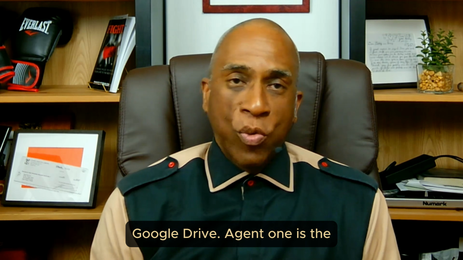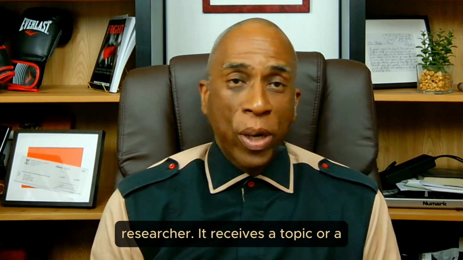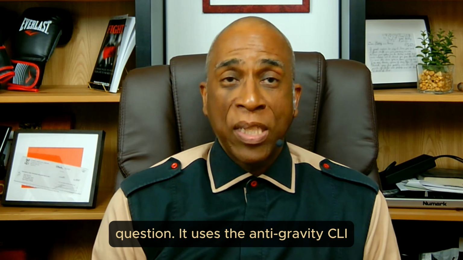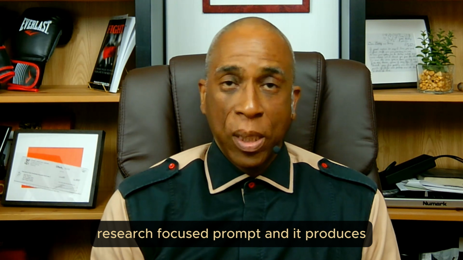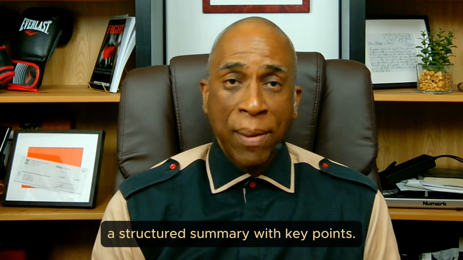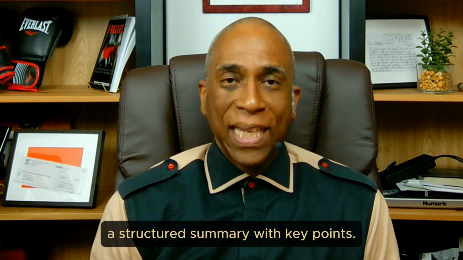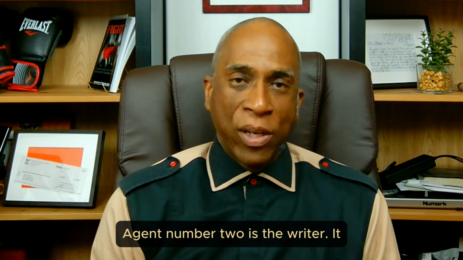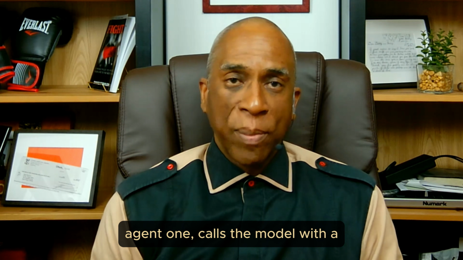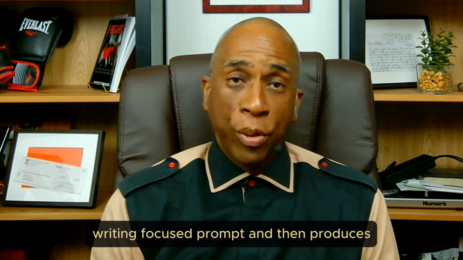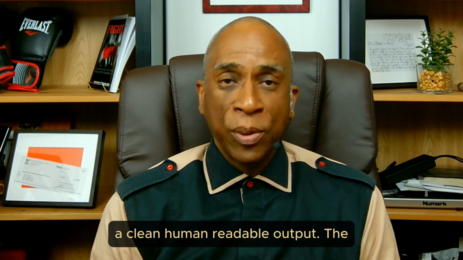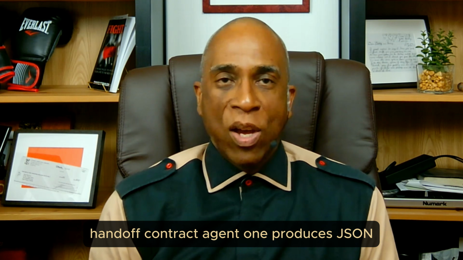Agent 1 is the researcher. It receives a topic or a question. It uses the Anti-Gravity CLI or the ADK to call the model with a research-focused prompt, and it produces a structured summary with key points. Agent number 2 is the writer. It receives the structured summary from agent 1, calls the model with a writing-focused prompt, and then produces a clean, human-readable output.